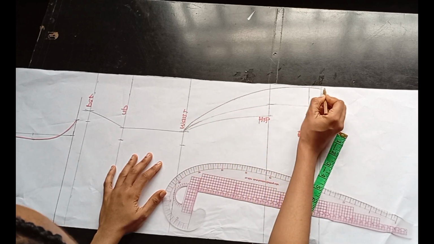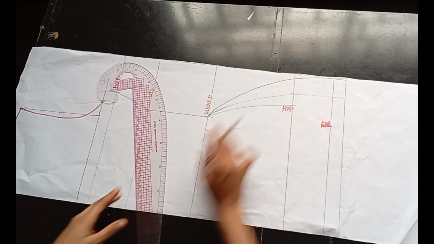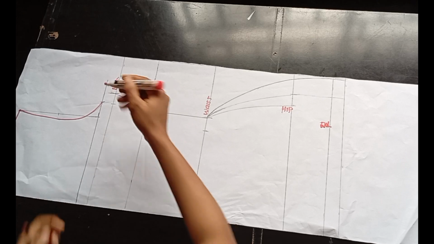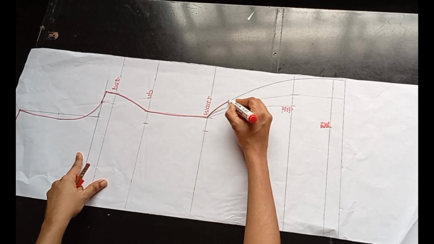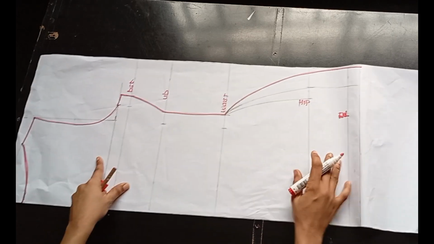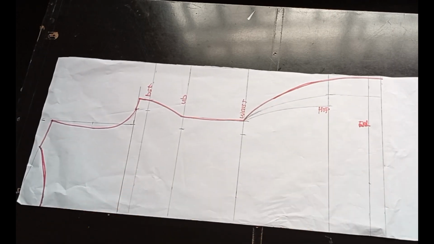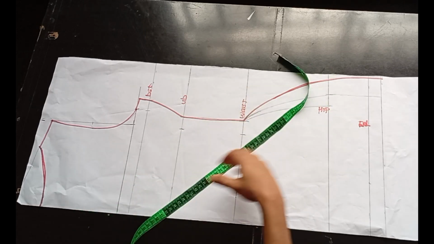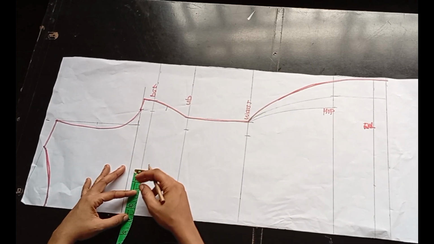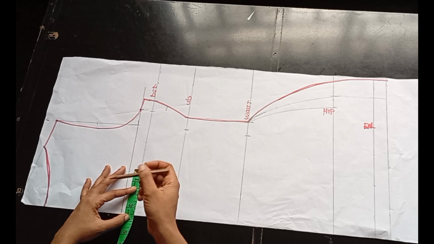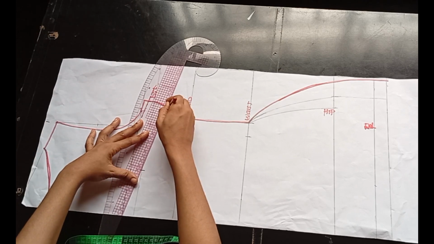And after I'm done connecting, I'm going to use my marker to outline this. After I was done connecting, I had to reconnect it again because what I had here was a bit roundish, but on the actual dress it was looking like a slight flare by the side. Before doing that, I will come down by 1 inch from my bust and I will be going in by my nipple to nipple divided by 2. Now I'm going to go ahead to connect.